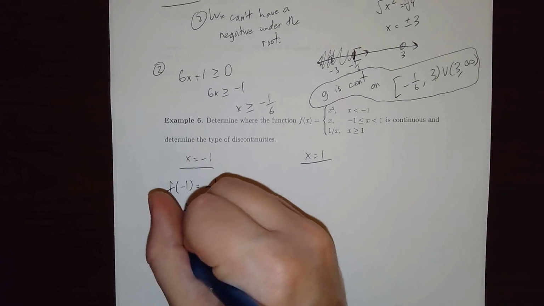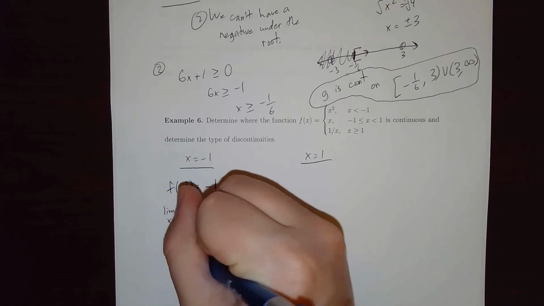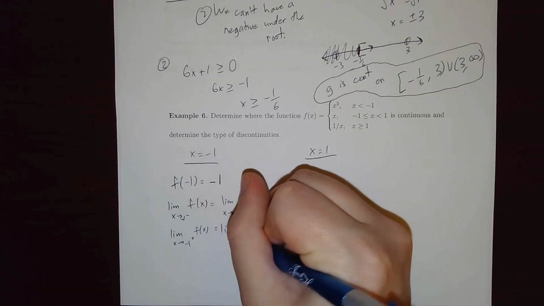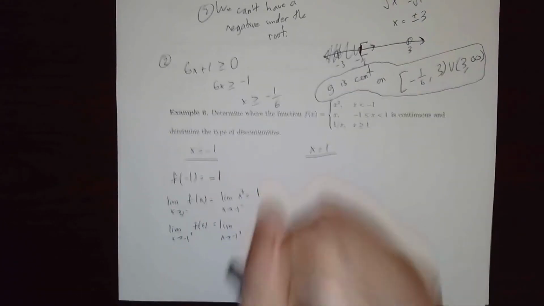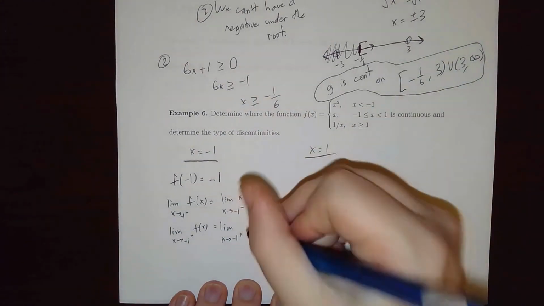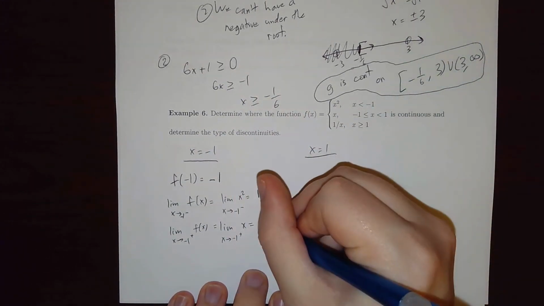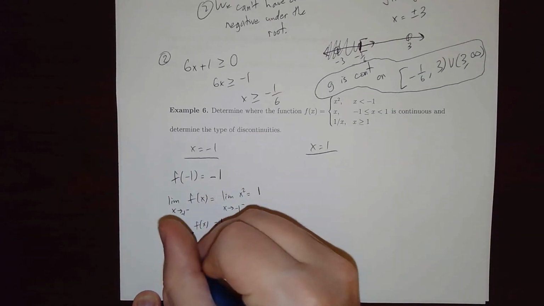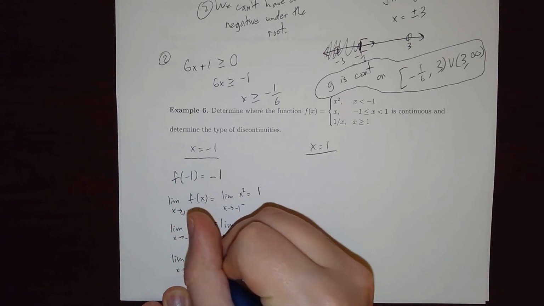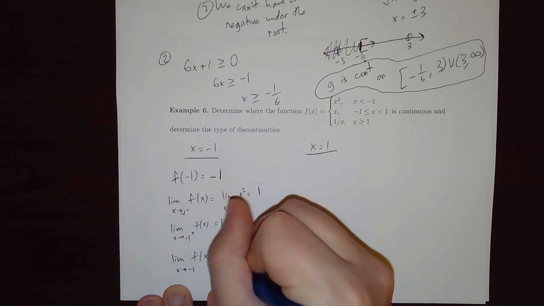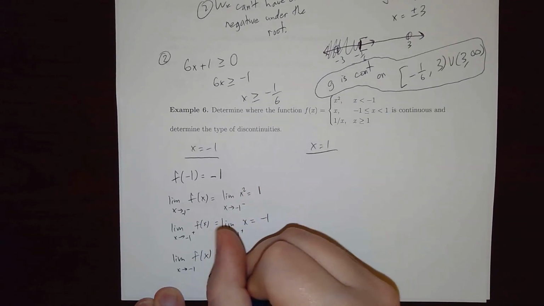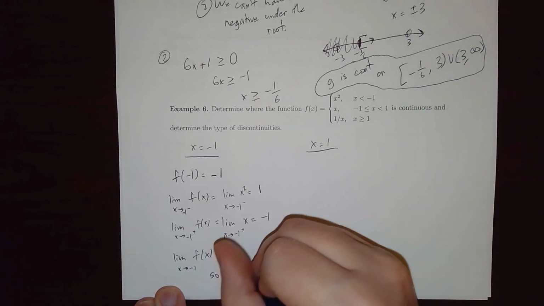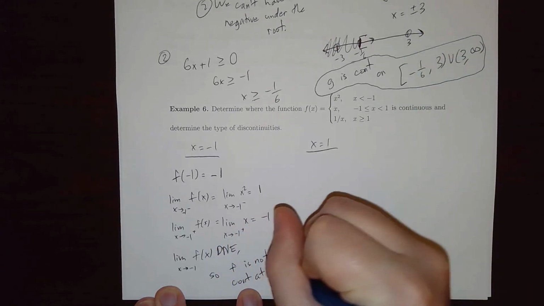However, if we did look at the limit as x approached -1 from the right, we'd be looking at the limit as x approached -1 from the right of this piece, so just x, and so here we would be looking at -1. So because of that, the limit overall as x approaches -1 does not exist, so f is not continuous at x equals -1.